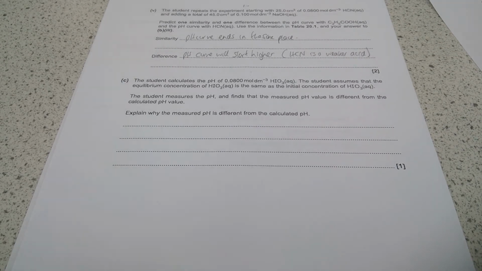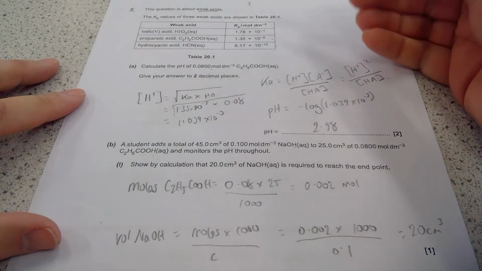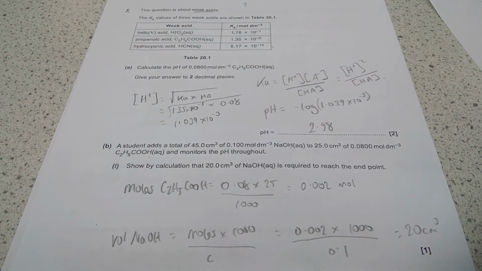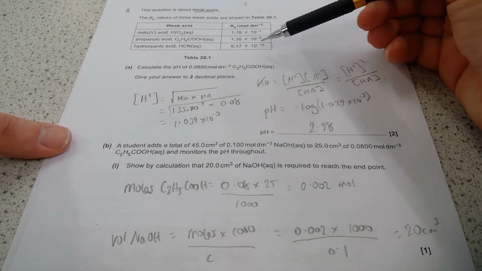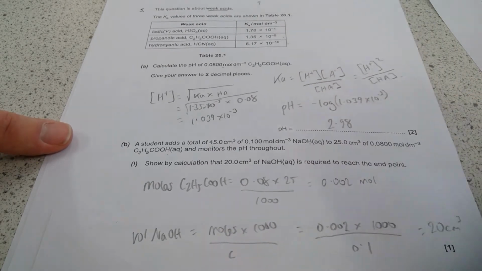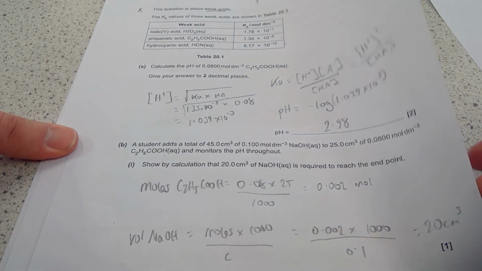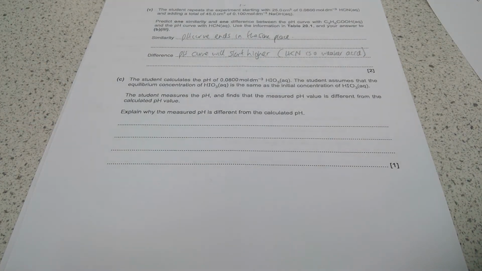So for this one, we again go back to our table of Ka values. Now we can see right at the top there that HIO3, iodic acid, has a Ka value of 1.78 times 10 to the minus 1. So whilst it's not a strong acid, because we've got a Ka value, it's not fully dissociated, it's certainly stronger than the other two. So because it's bordering on a very, very full dissociation, it's very difficult to make the same assumption that we make for all the other weak acids.